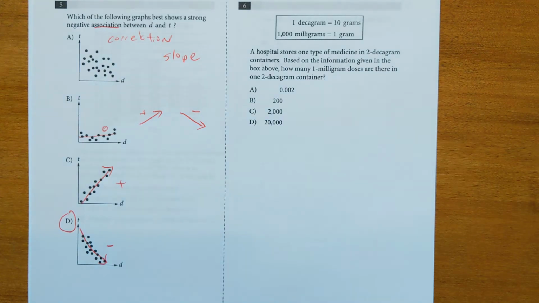Number 6. 1 decagram equals 10 grams. 1,000 milligrams equal 1 gram. A hospital stores one type of medicine in 2 decagram containers. Based on the information given in the box above, how many 1 milligram doses are there in a 2 decagram container? Okay, number 6 is D.